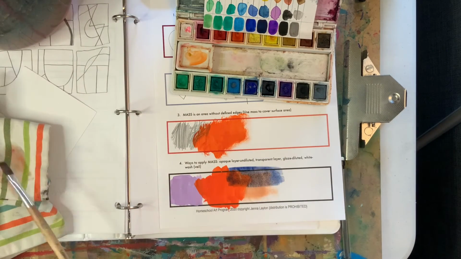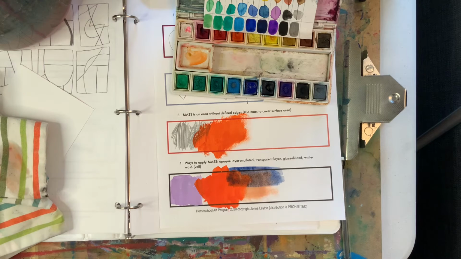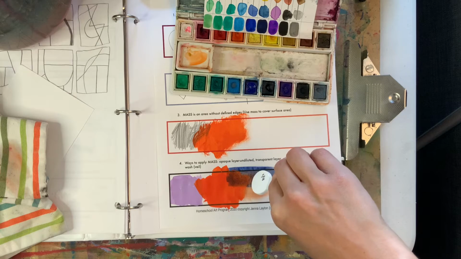And the last one that we'll talk about today is whitewashing or veiling. Whitewashing or veiling requires you to have white paint and you paint over the top of something.